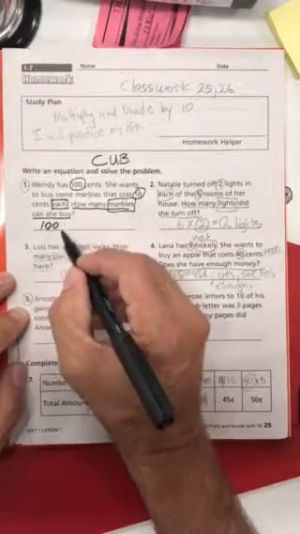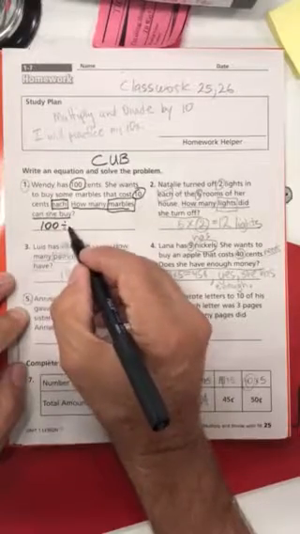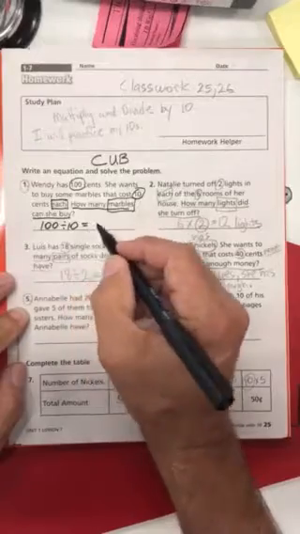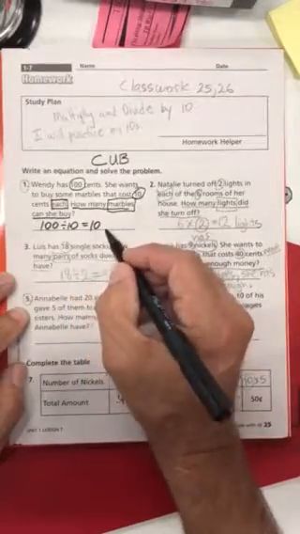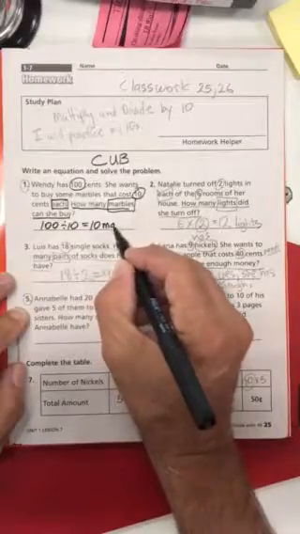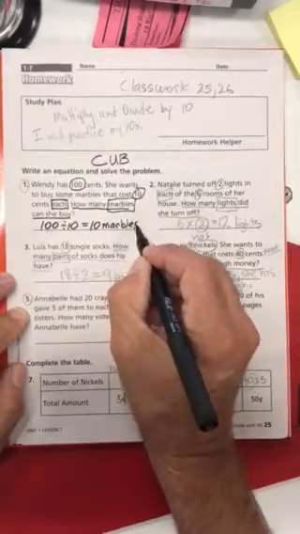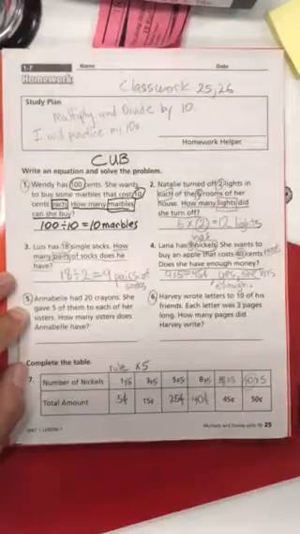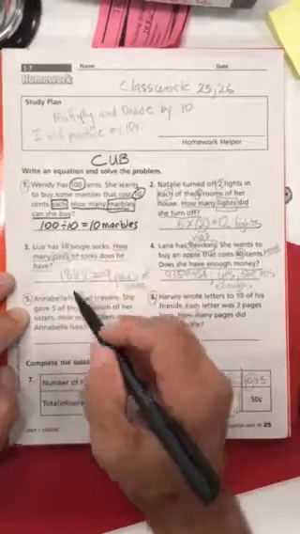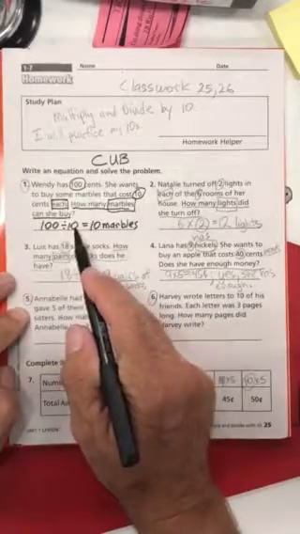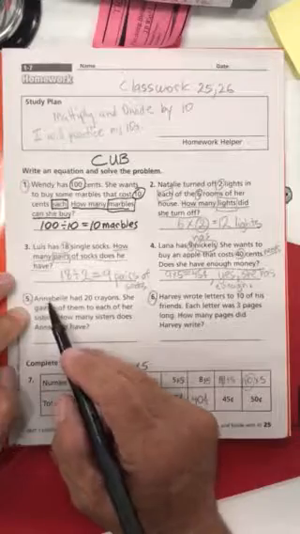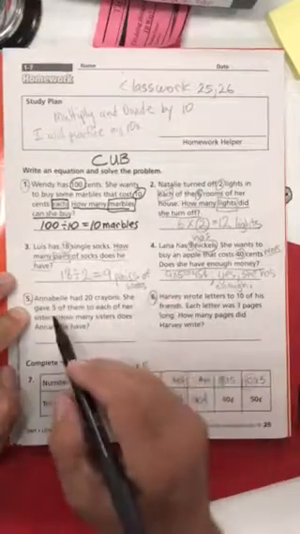So 100 cents divided by 10 cents equals 10. How many marbles can she buy? 10 marbles. Make sure that your student labels it, please. You could also point out that 100 cents equals $1, and then 10 cents equals 1 dime. It's a learning opportunity.